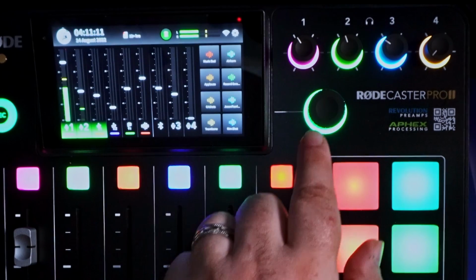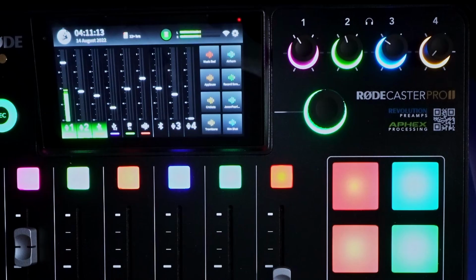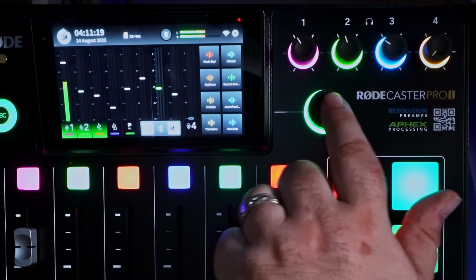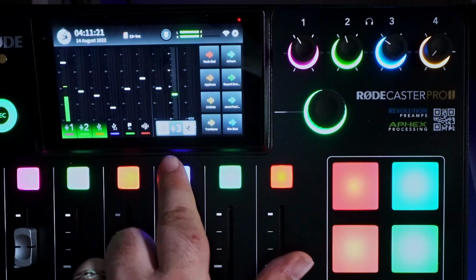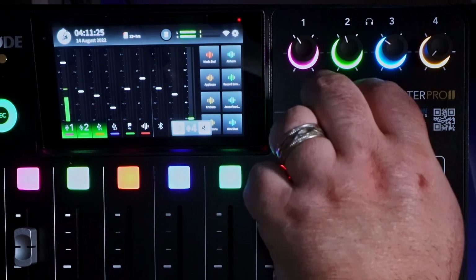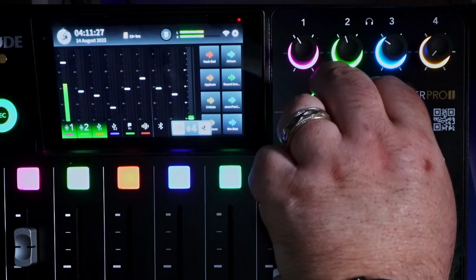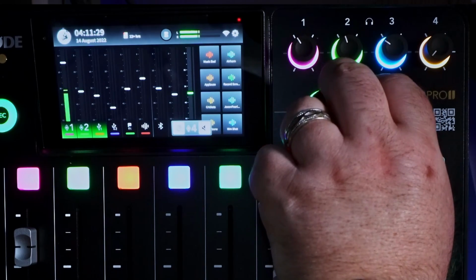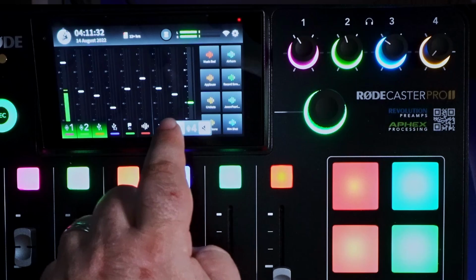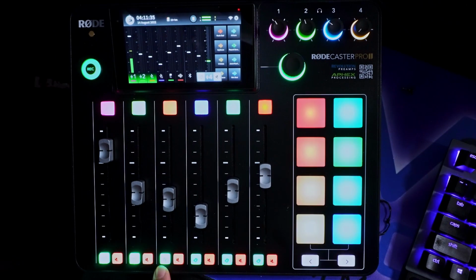So that is actually the job of Magic Knob here. If I click through Magic Knob, it's now controlling Bluetooth, and I click it again, and it's now controlling mic 3, and I click it again, and it's now controlling mic 4. And then as I control Magic Knob, you see that the fader goes up and down. And then I can use the touch screen to mute and listen like I would down here as well.